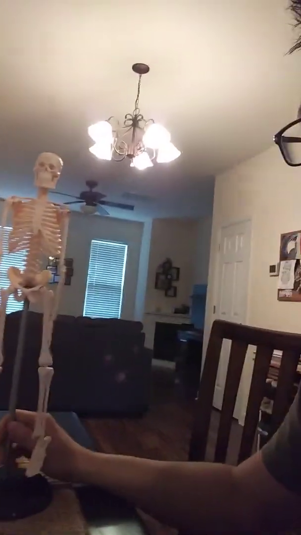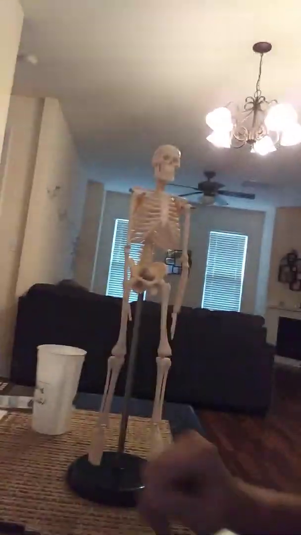I'm here to speak today about Lab 1, the directional terms for the anatomy and physiology class, using my very good friend, Skelly the Skeleton. So, without further ado, let's begin. I'm going to try and keep this as straight as possible, but I'm not really good with cameras just yet.